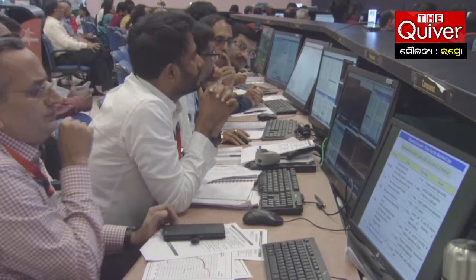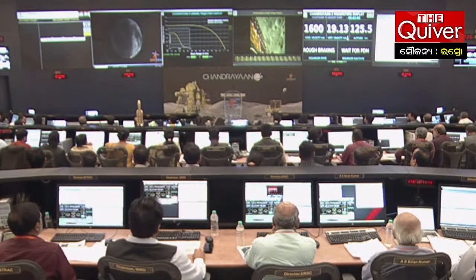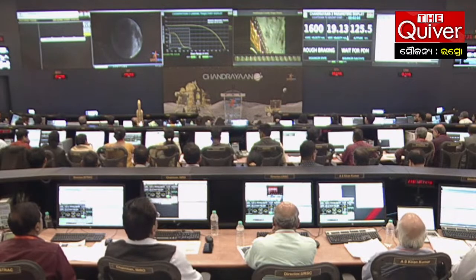The scientists here at ISTRAC are glued to their systems, analyzing all sorts of complex data. We are very close to the powered descent, to the start of the powered descent phase.